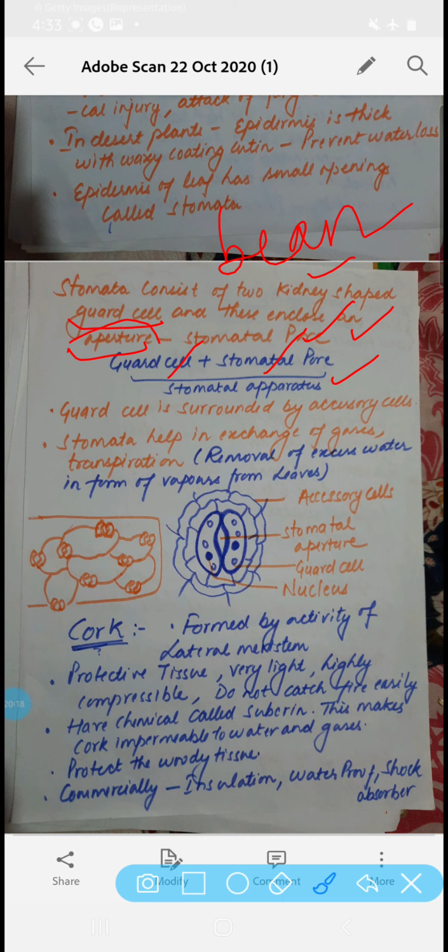Okay. Now guard cells are surrounded by accessory cells. Accessory cells means helping cells. So as the water runs inside these accessory cells, it moves to the guard cells, and inside the guard cells, due to osmosis, pressure is exerted on the guard cells and stomata open during the daytime.